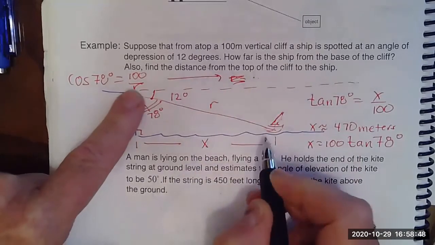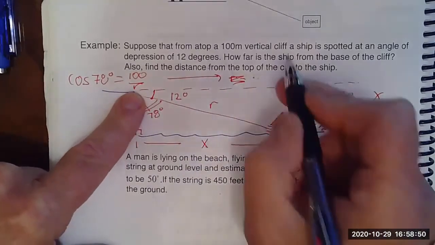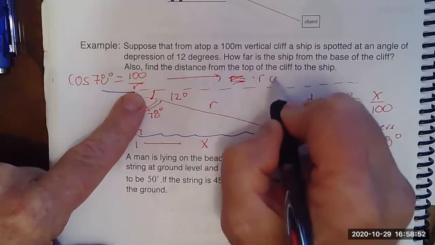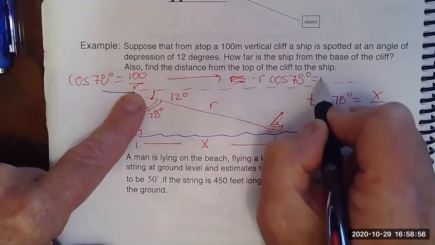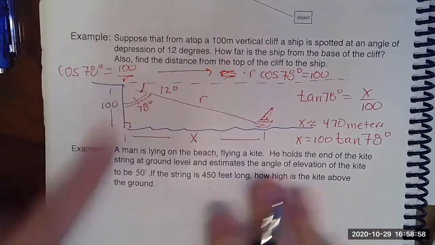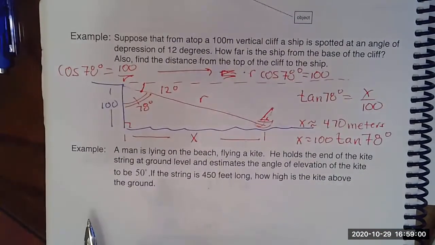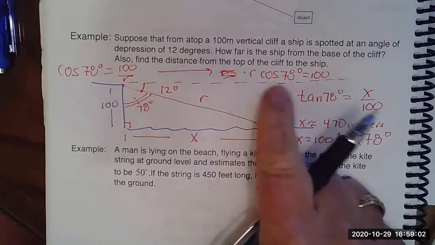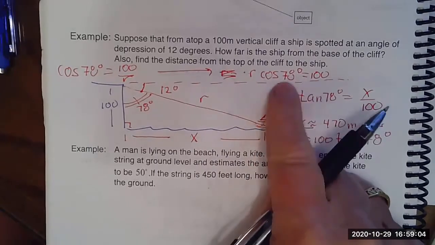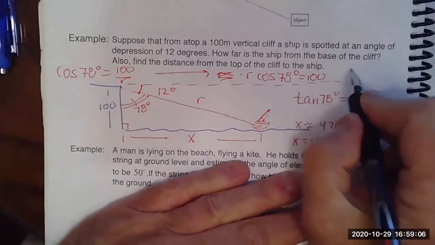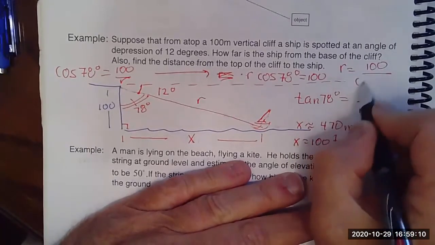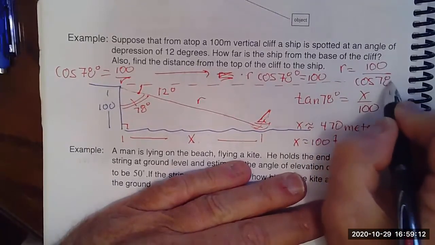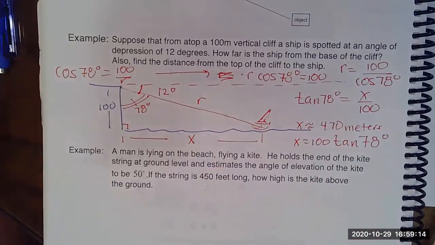Okay, a little bit more work. So multiply r to both sides. So that's r cosine 78 degrees equals 100. And then what you got to do is divide both sides by cosine 78 degrees. Okay, so r equals 100 over cosine 78 degrees.